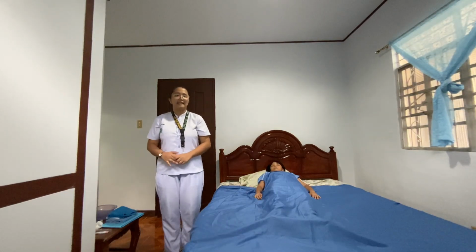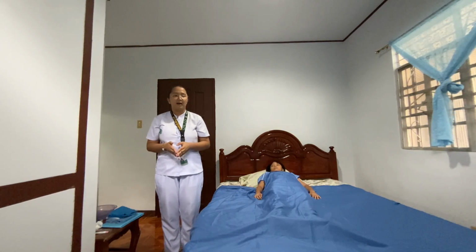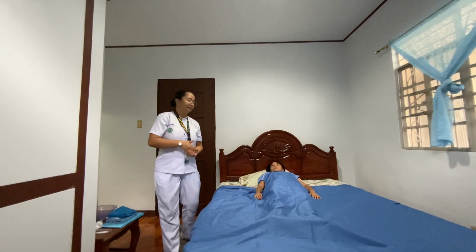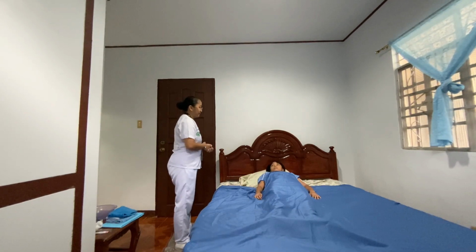So now naman po is i-explain ko po yung procedure kay patient and kukunin ko po yung approval niya for this procedure. So ma'am, kanina po nasabi ko po na magkakaroon po tayo ng hot compress.